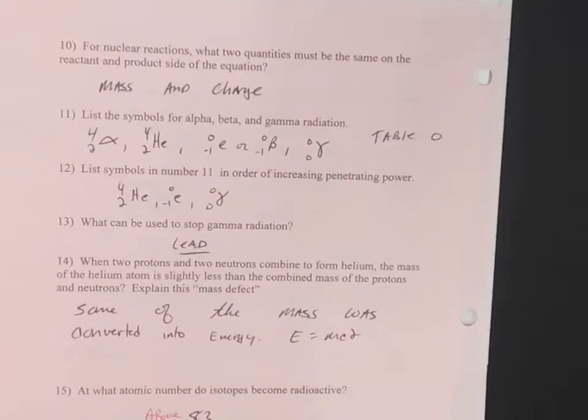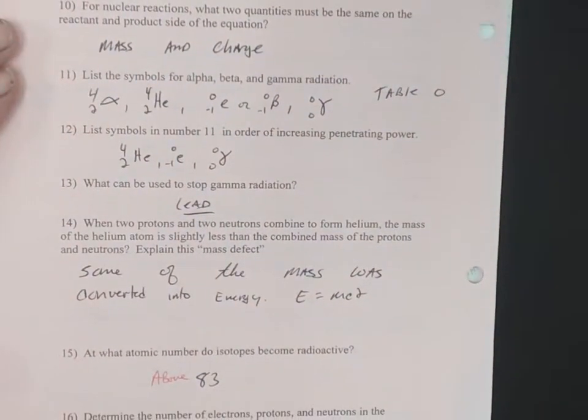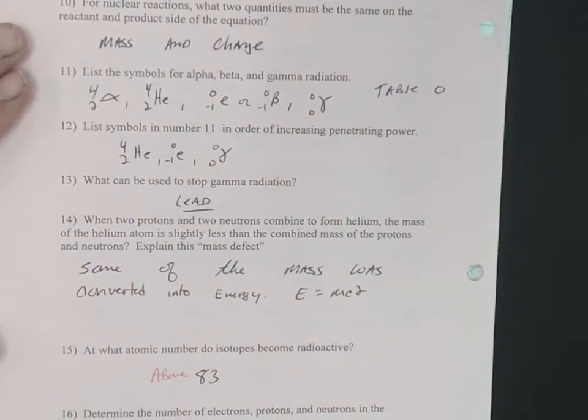Okay, so for our worksheet here, we are down to number 12. List the symbols in number 11 in order of increasing penetrating power. Now, you might have had to look this one up or Google it. Basically, what is the highest? Oh, yeah, you're right. This is basically asking you which type of radiation is the most dangerous. Alpha, beta, then gamma.